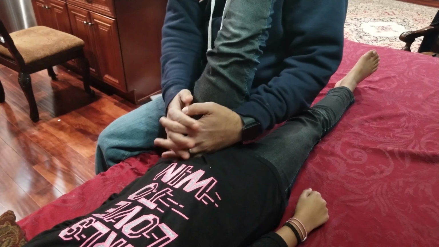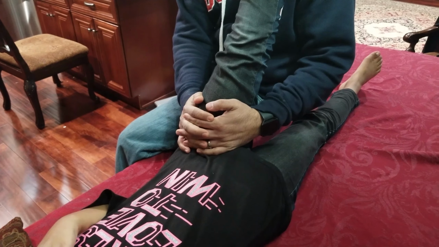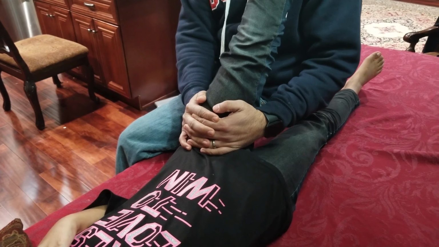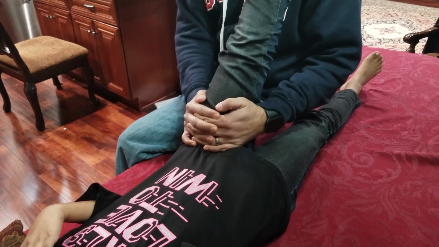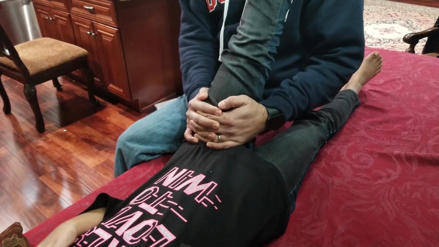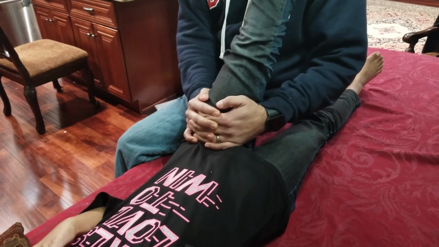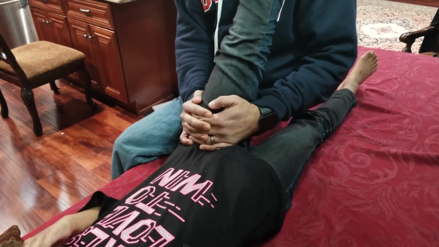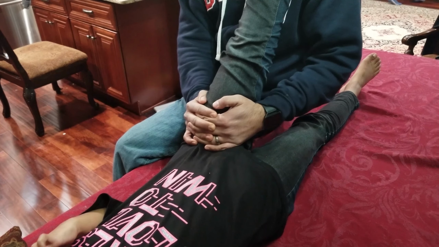I'll be trying to mobilize the femur in an inferior direction. Grade 3 and grade 4 mobilization will be applied. Grade 3, large amplitude into resistance. Grade 4, small amplitude beyond the point of resistance.